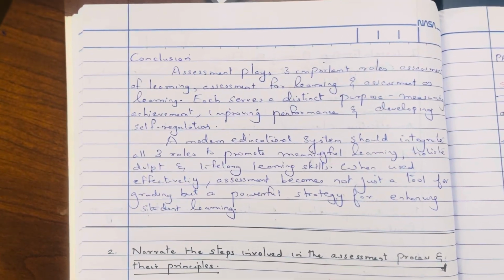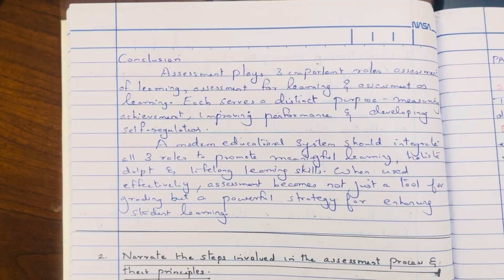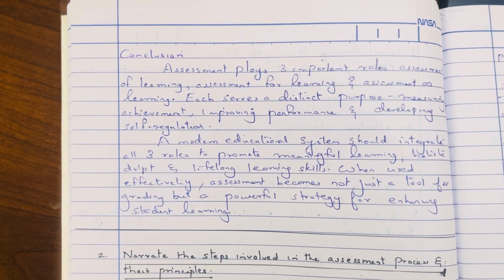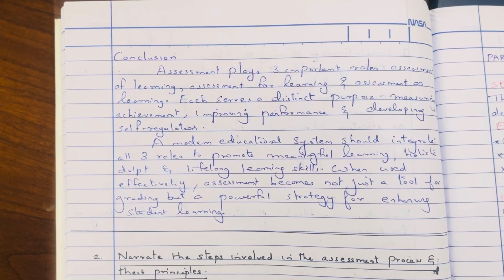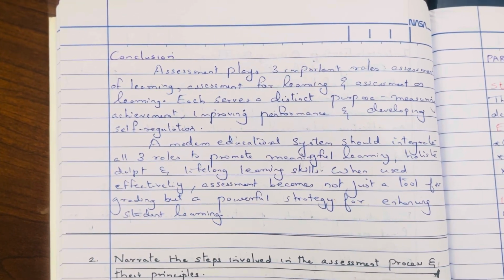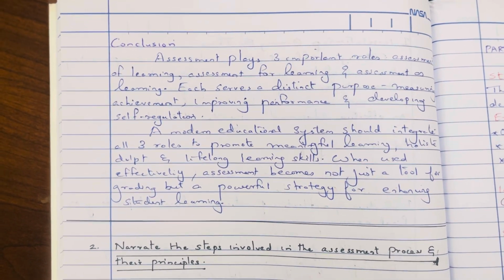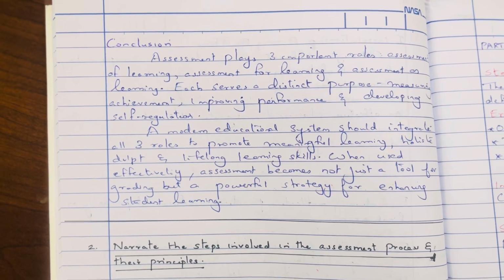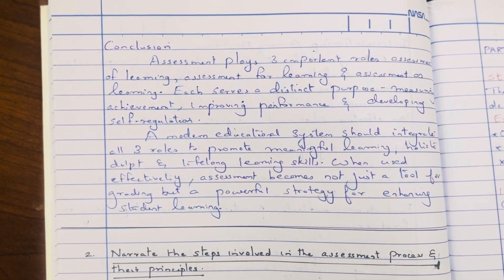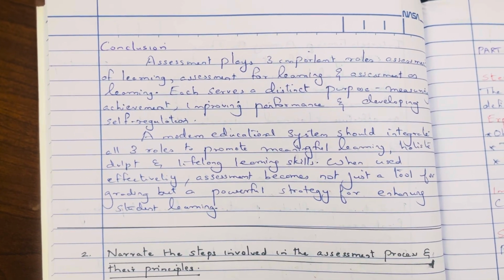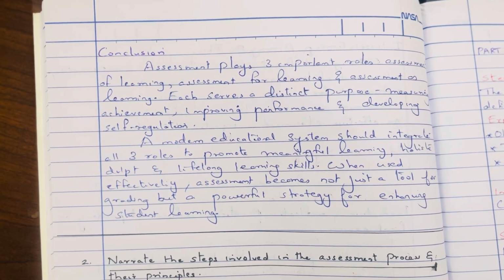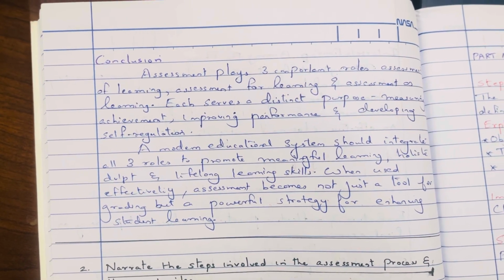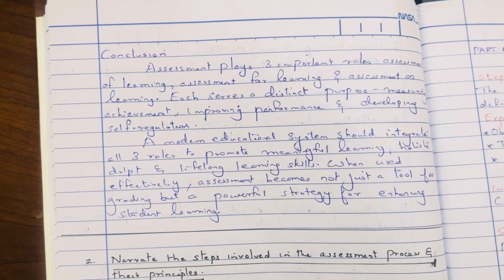Conclusion: assessment plays 3 important roles. Each serves a distinct purpose: measuring achievement, improving performance, and developing self-regulation. A modern educational system should integrate all 3 roles to promote meaningful learning, holistic development, and lifelong learning skills. When used effectively, assessment becomes not just a tool for grading, but a powerful strategy for enhancing student learning.